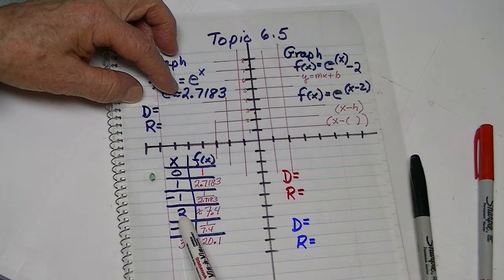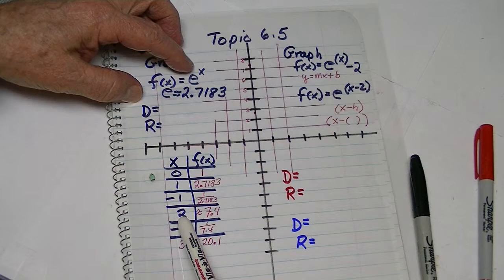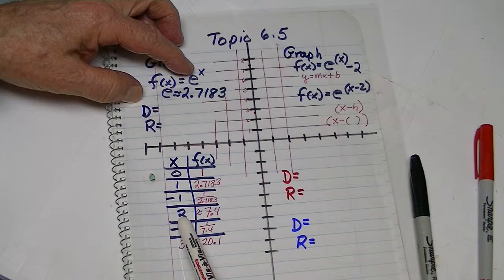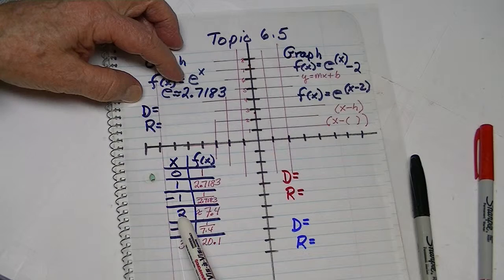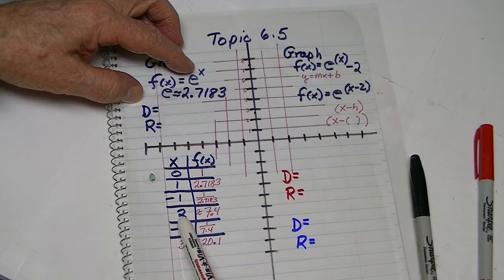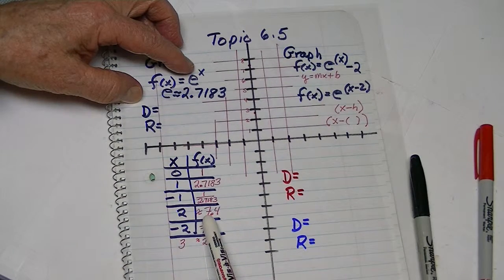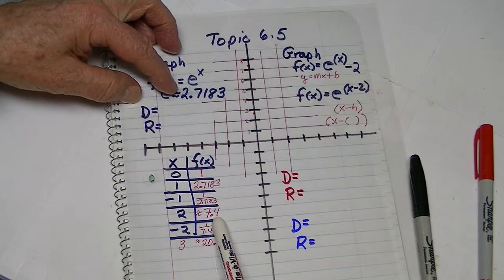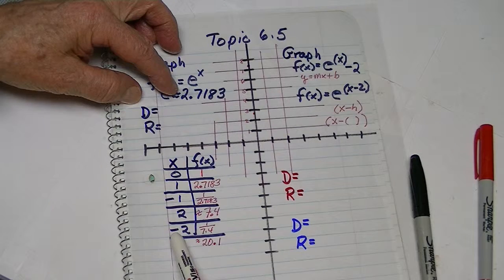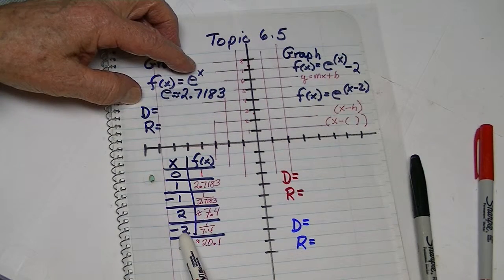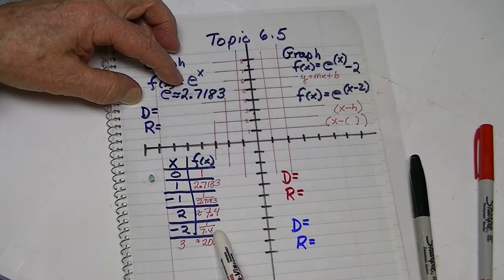And if we put the exponent 2, replacing the x, e squared is approximately 7.4. And if we take its negative value as an exponent, it just becomes the reciprocal.